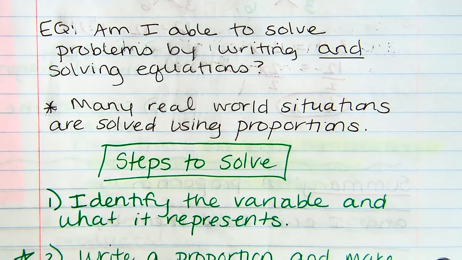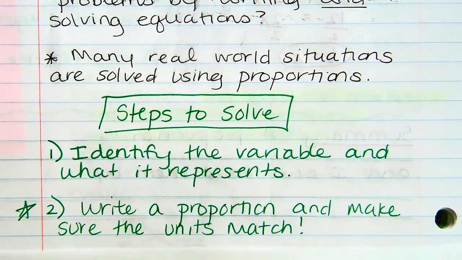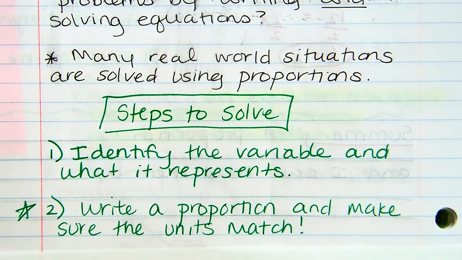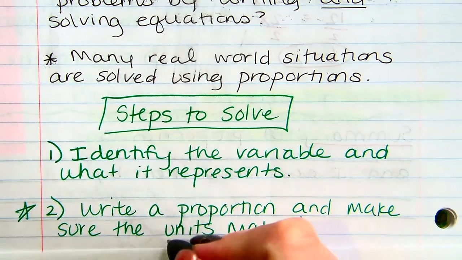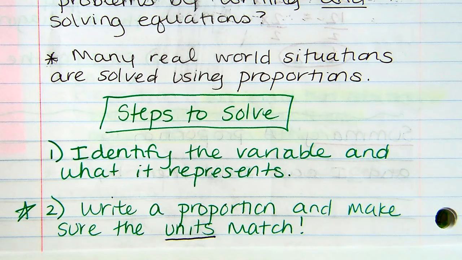So you're going to need to pay attention to some of the wording that's there. Our second step is that we are going to go ahead and write our proportion and make sure our units match. Now the key word here is units. So if I have feet and seconds in my problem, I'm going to need to make sure that the information for feet is going to be on top and the seconds is going to be on the bottom. I don't want to have the feet and the seconds be on one side and then it be seconds feet on the other. We want to have the units match.